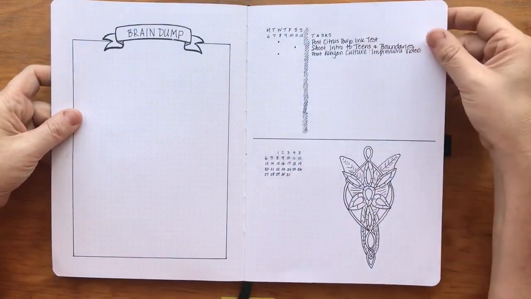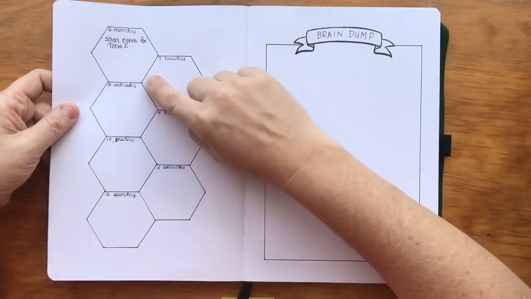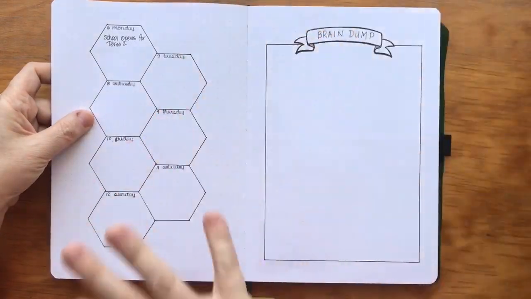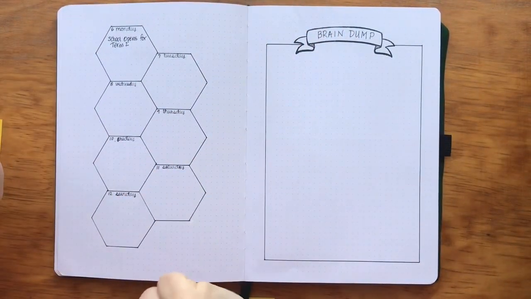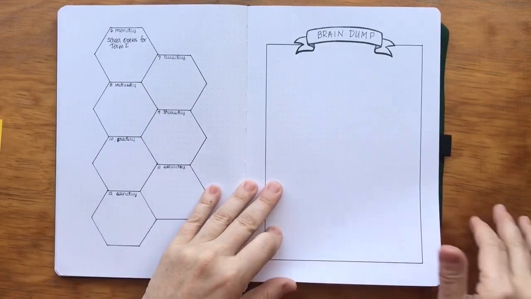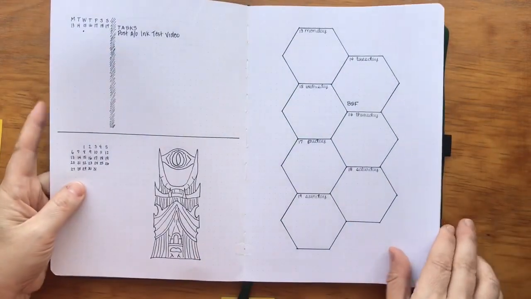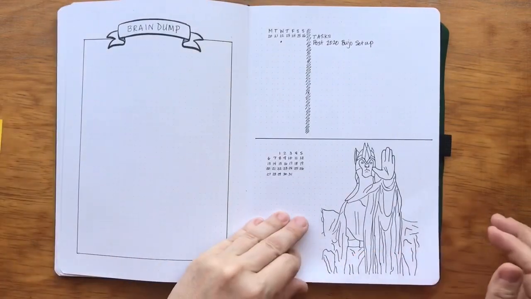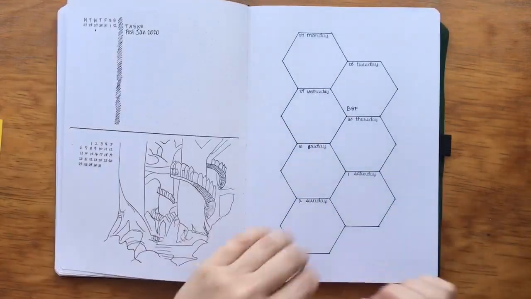And then in the next week, school will open. So once it opens, then I'll be able to fill more tasks into the bullet journal. So that is my January monthly setup.